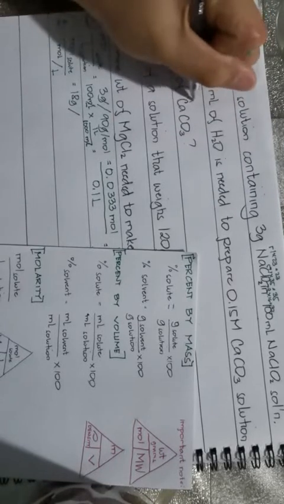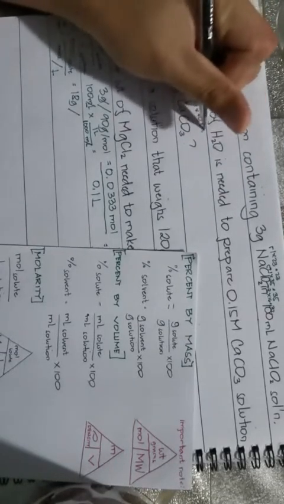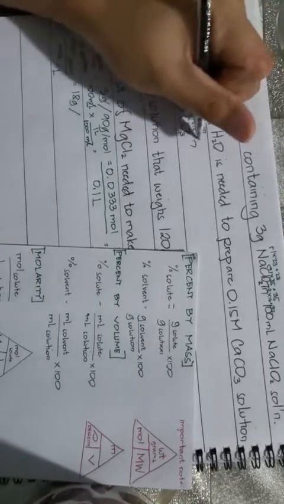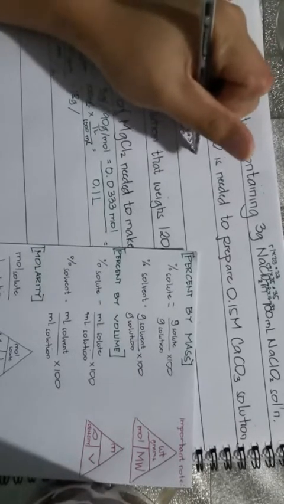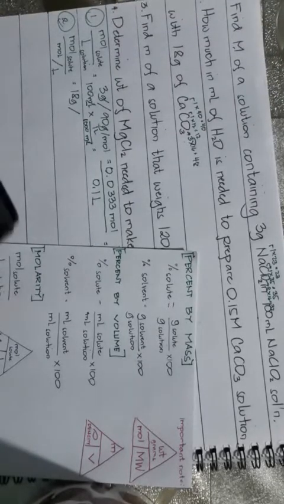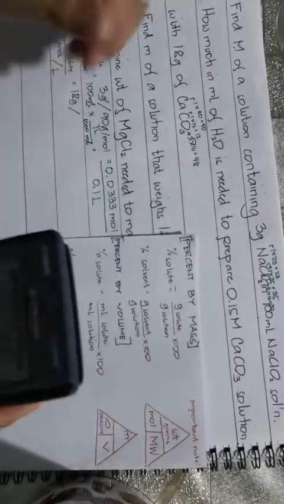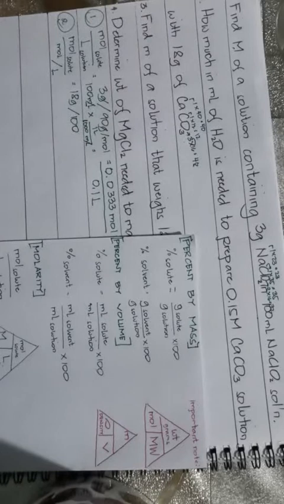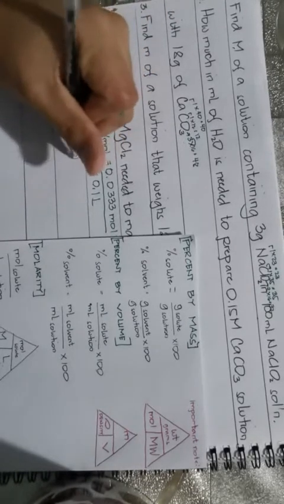So, sa calcium, isa times 40. So, this is equal to 40. For carbon, isa times 12. It is equal to 12. For oxygen, it is 3 times 16. So, this is equal to 48. So, 40 plus 12 plus 48, it is equal to 100. So, our molecular weight for calcium carbonate is 100 grams per mole.